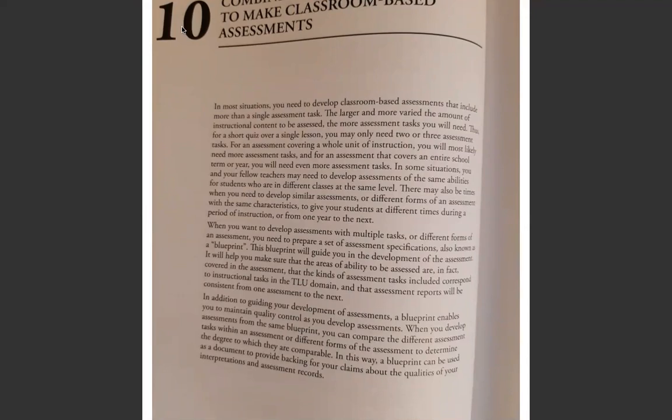When you want to develop assessment with multiple tasks or different forms of an assessment, you need to prepare a set of assessment specifications, also known as a blueprint. This blueprint will guide you in the development of the assessment.